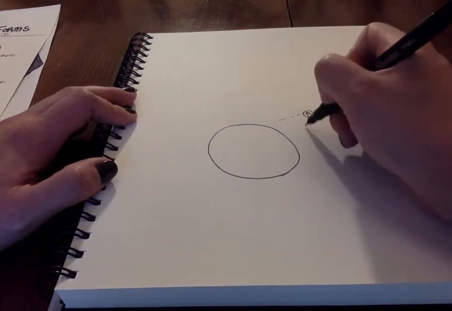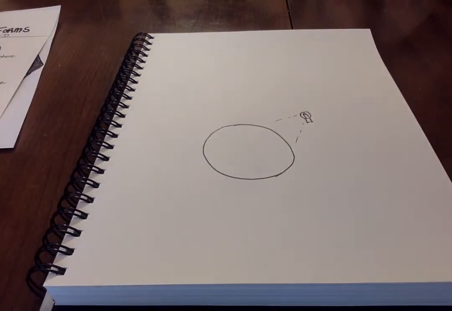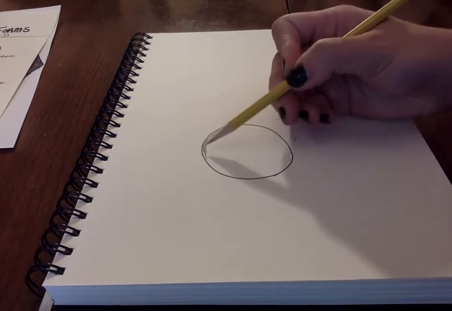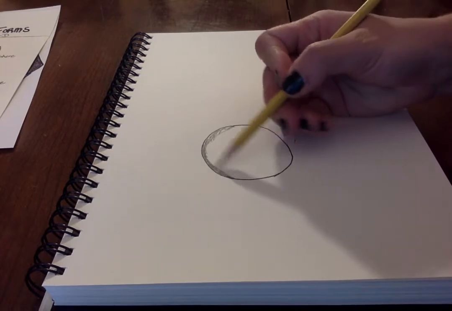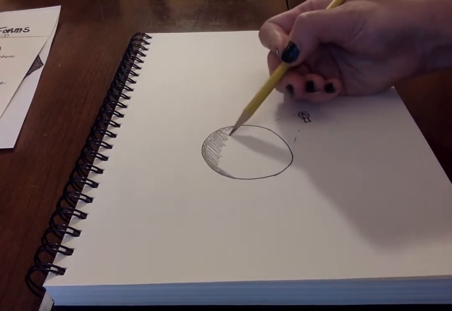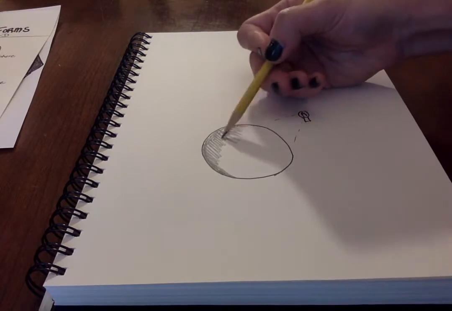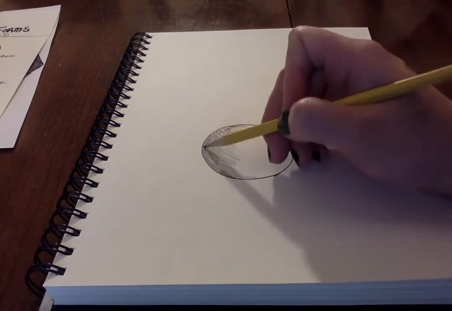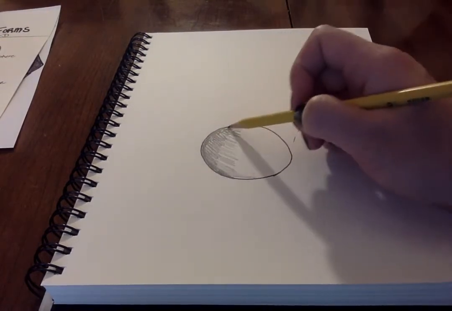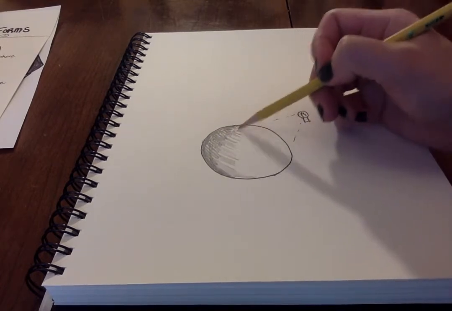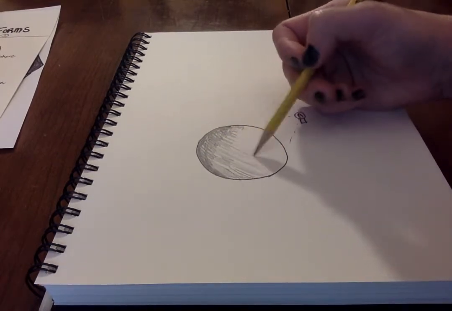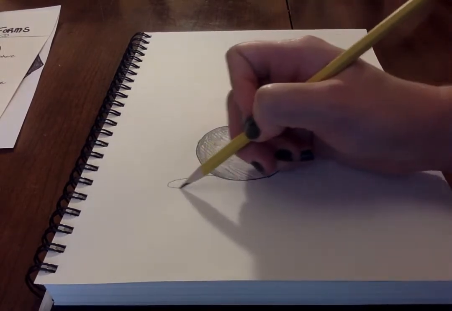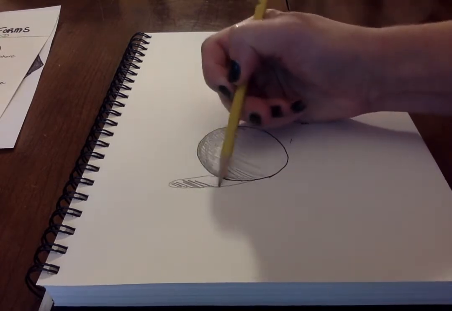And the light might be cast all over that side of my circle, which means I'm going to take a pencil and press down a little harder on the farthest end away from my light. And then I'm going to gradually lessen my pressure as it gets closer to the light. If you feel like being really detailed, you can even put a shadow on the ground here. That would be all black.